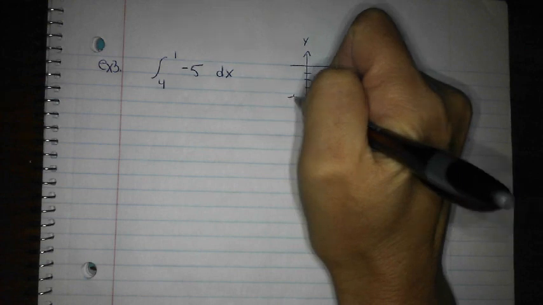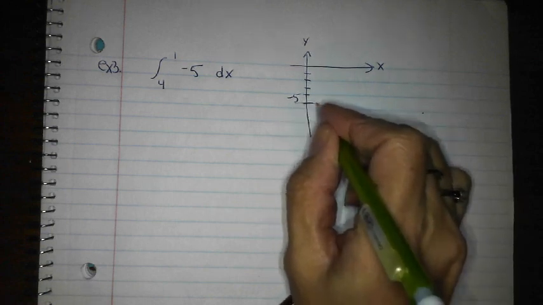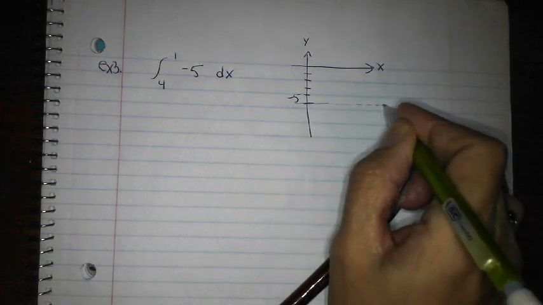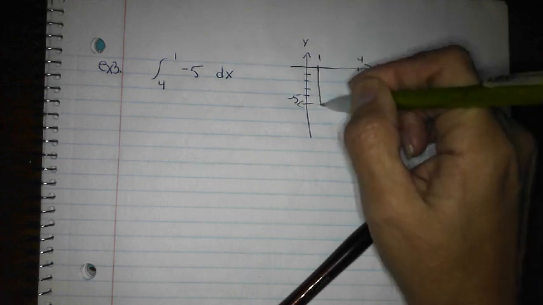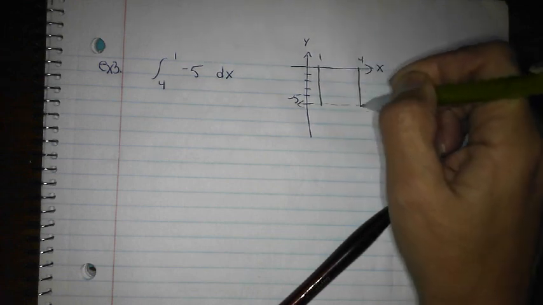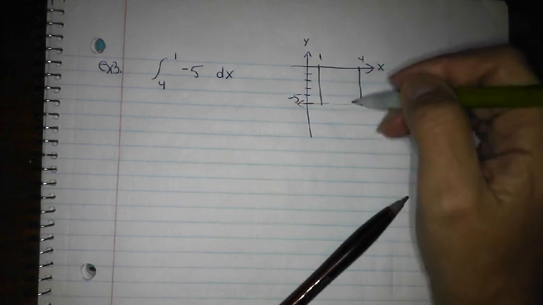So here's the x-axis, y-axis, 1, 2, 3. Horizontal line. I'll do it in pencil. And we're looking at the area from 1 to 4. Well, this is just a rectangular area. We wouldn't even need calculus to get this.